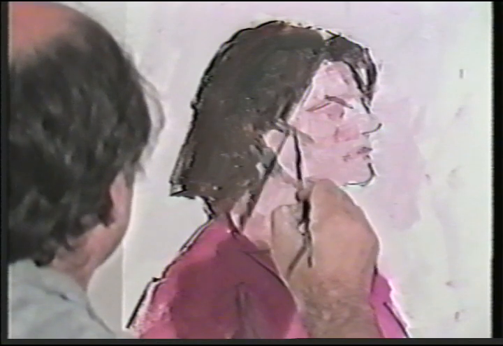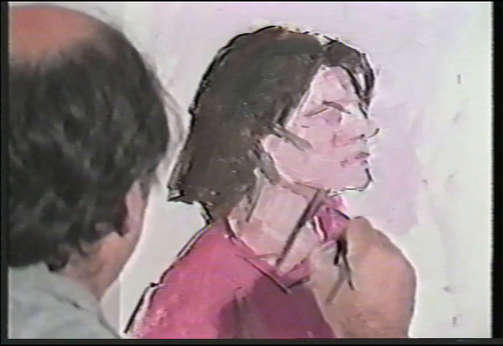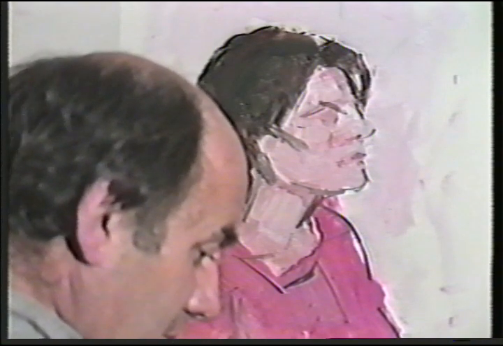Manet once said that if you want to paint an eye, don't actually paint the eye itself, but paint all the things around it, and the eye will evolve itself. And that's true. Now I need to see the darker parts coming. Keep your eyes open.